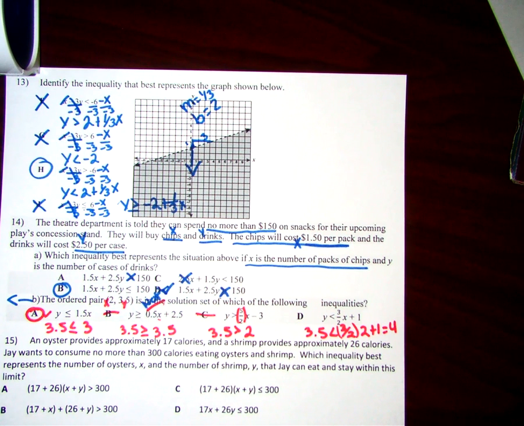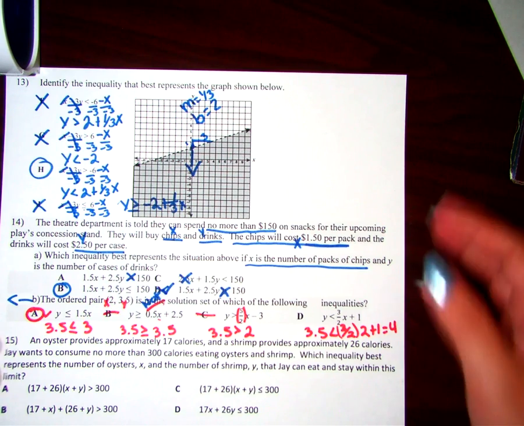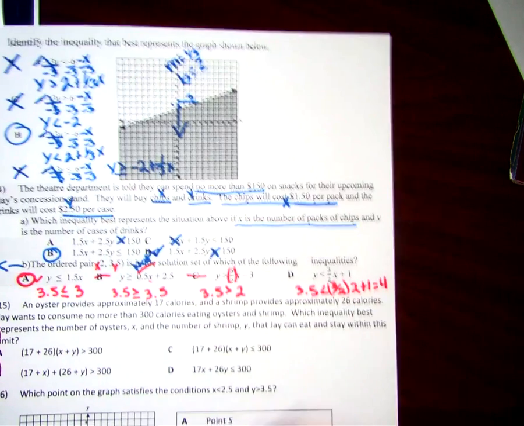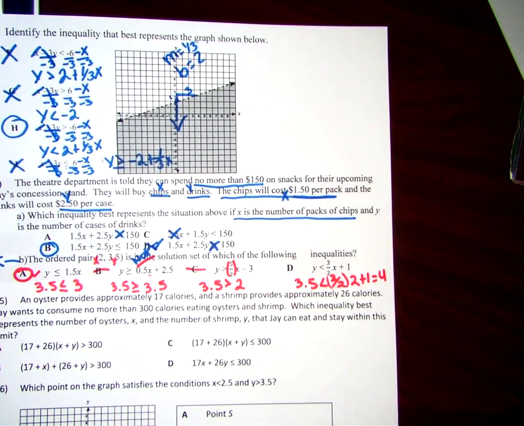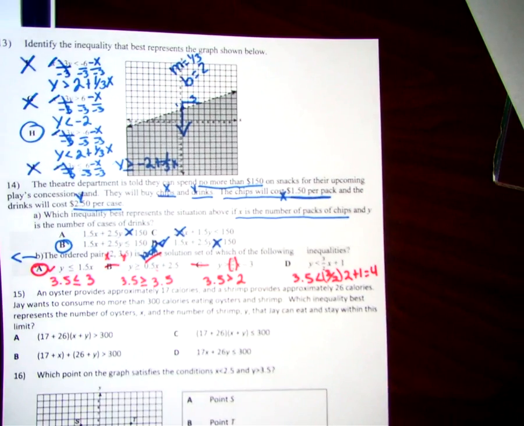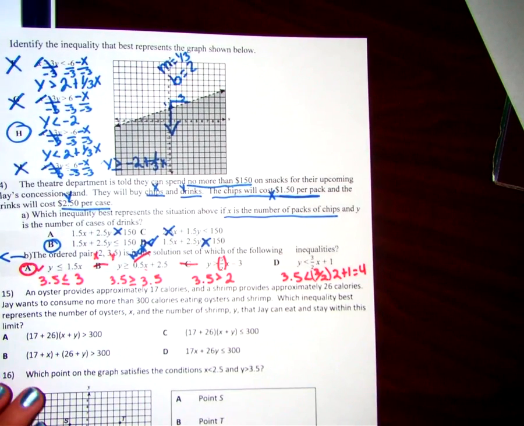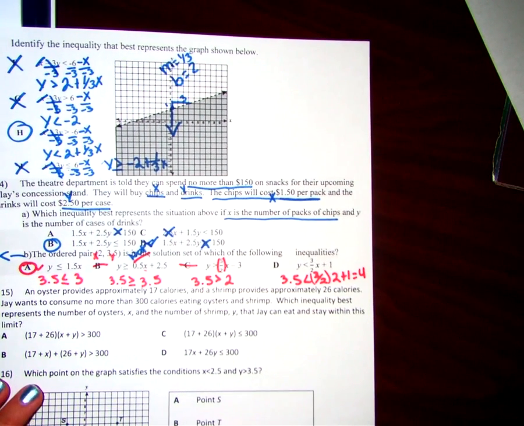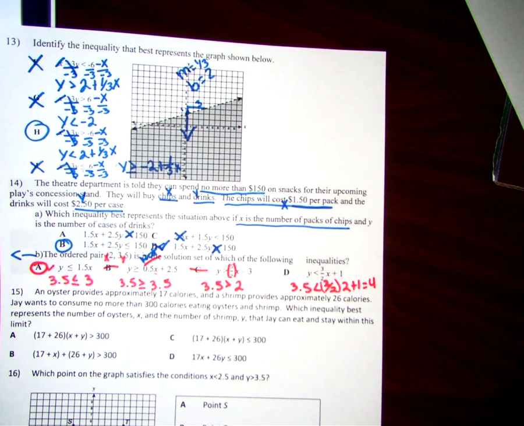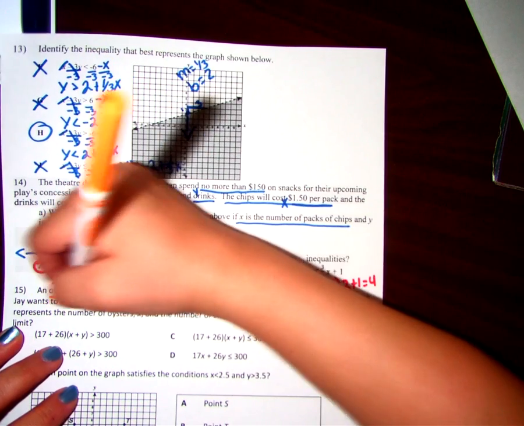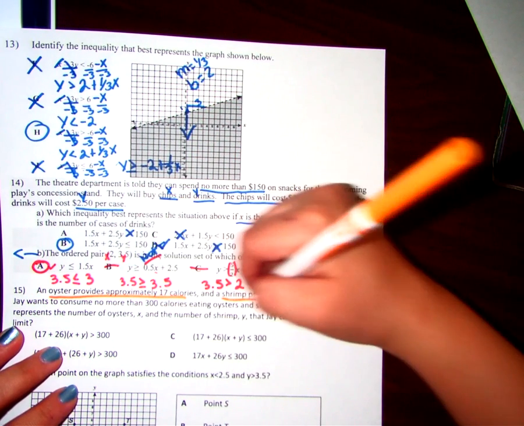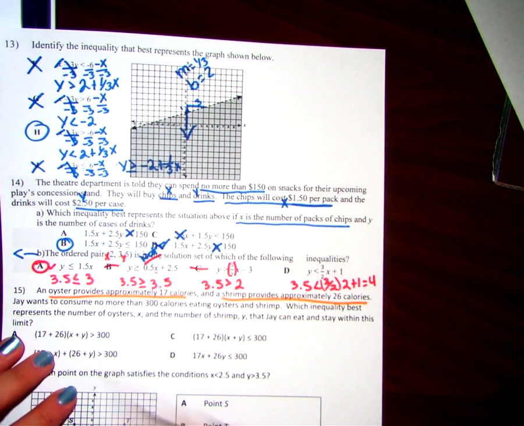So I just kind of wanted to show you with answer choice D how we were getting true or false statements. So number 15, the last one that we're going to do together, and Ms. Pascual will finish it off for us, is an oyster provides approximately 17 calories. And a shrimp provides approximately 26 calories. So oysters are 17, shrimp is 26.